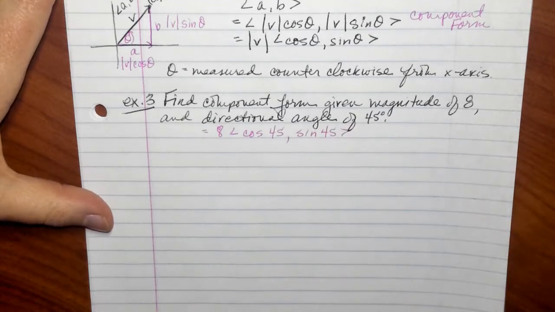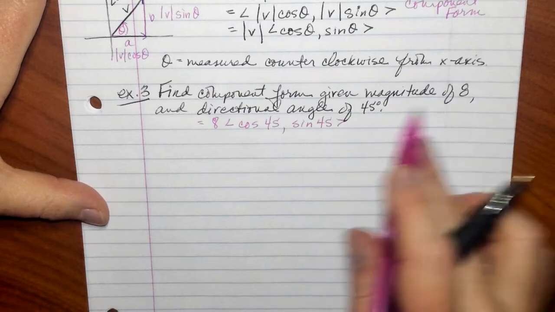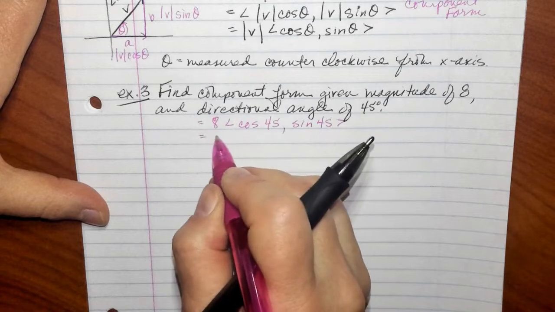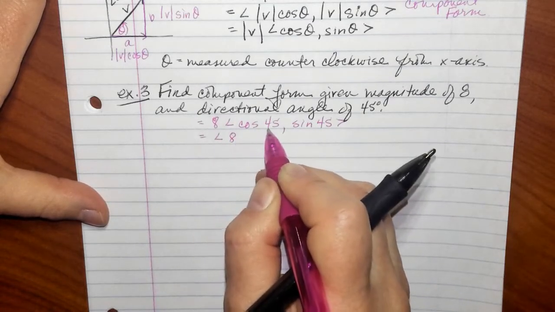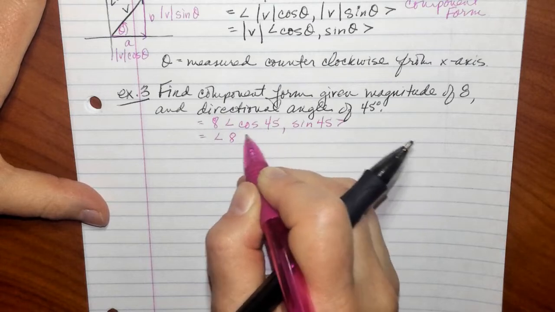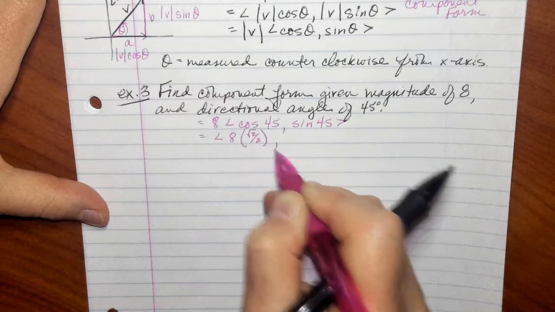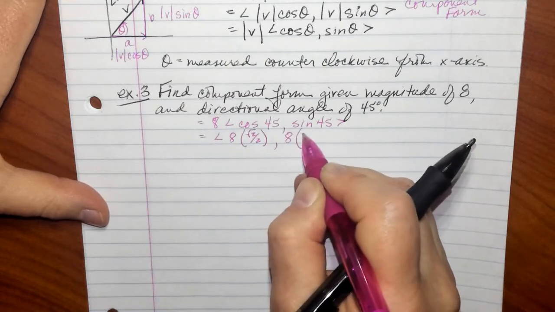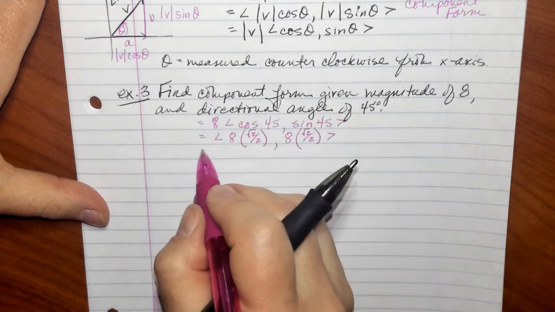So the component form of this vector, that distance at that angle, you would simply distribute the 8, and you would have 8 times, you already know what the cosine is at 45, which is root 2 over 2, and the sine at 45, same value, root 2 over 2, and then you would simplify that.